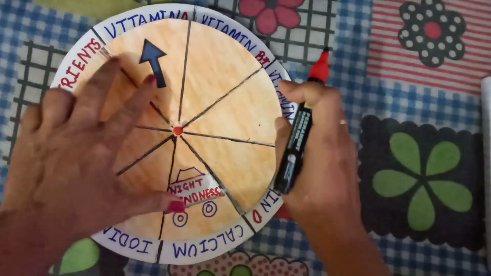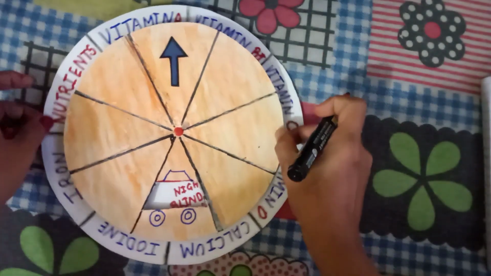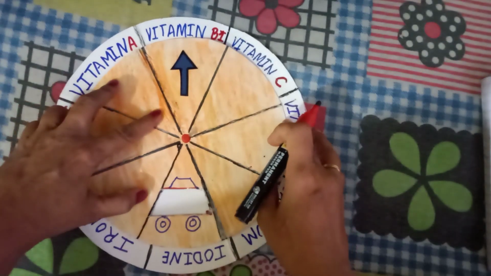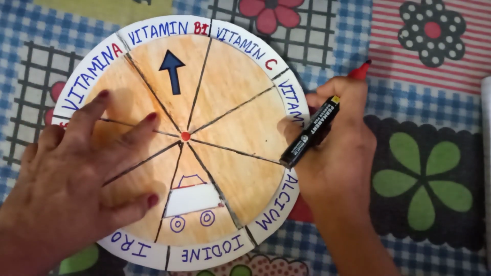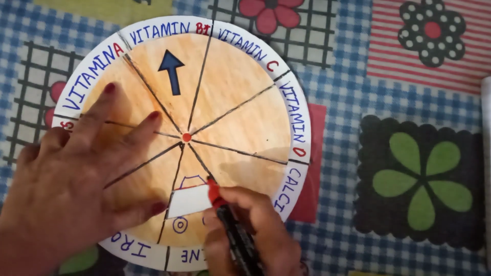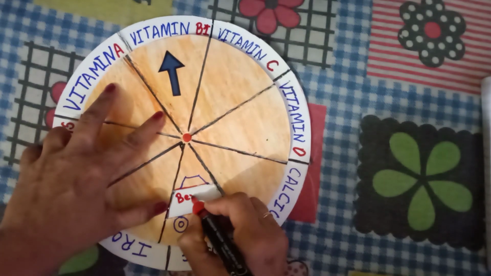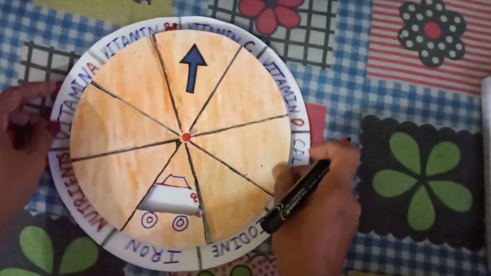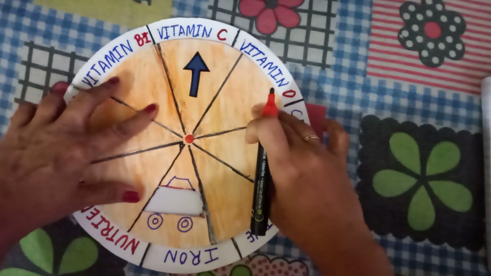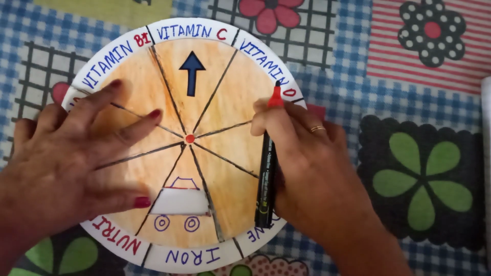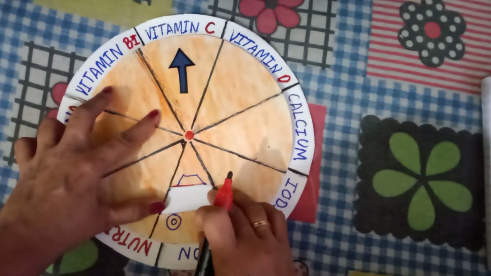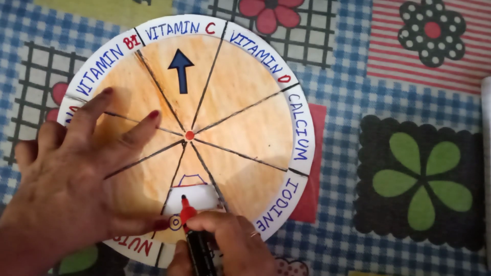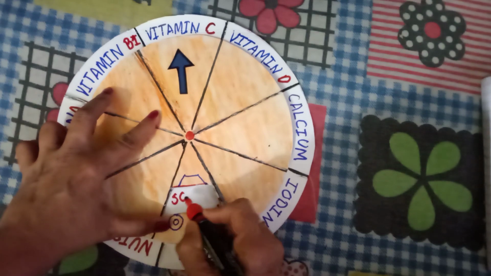Yes. Now again I will rotate this arrow to the vitamin B1, and due to the lack of vitamin B1, the disease caused is beriberi. So right here, beriberi. Now again I will rotate this arrow to the vitamin C, and the disease caused due to the lack of vitamin C is, yes, you all know, children, scurvy.